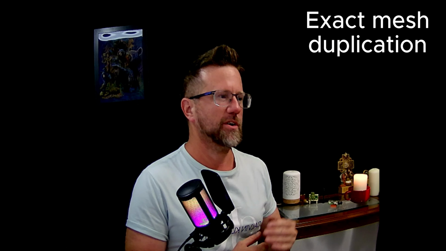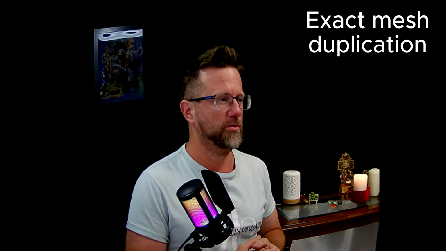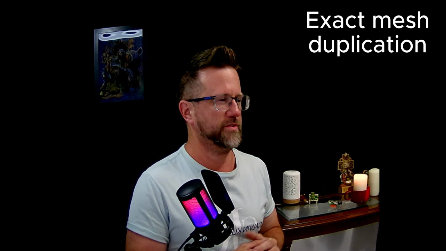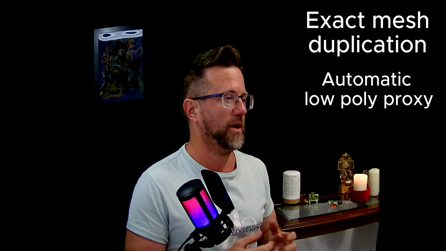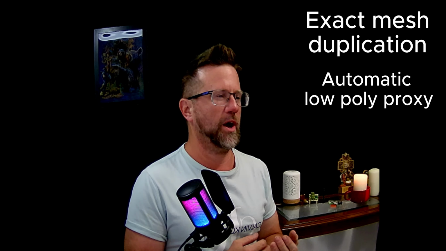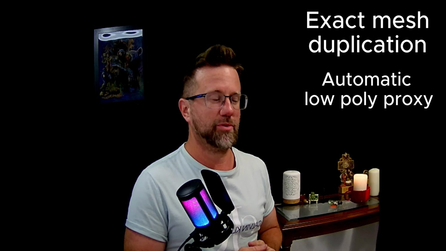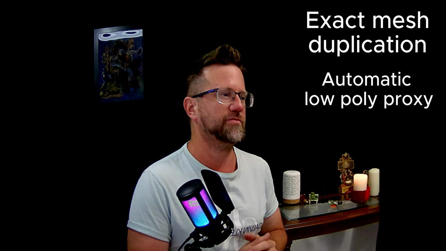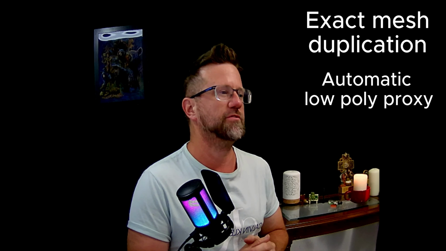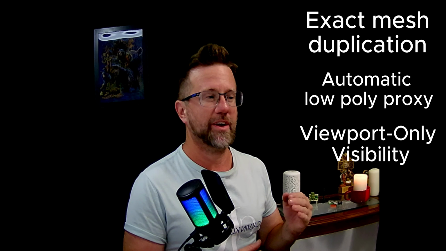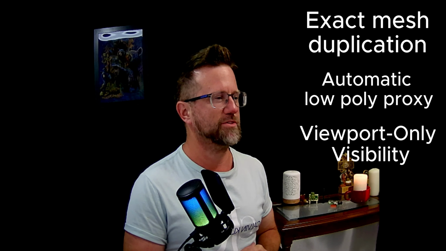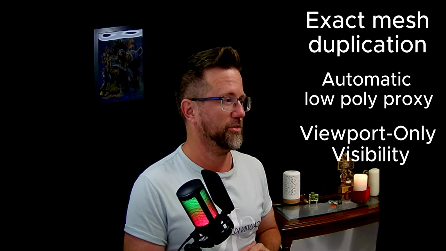And that wraps up our look at OCP, the one-click proxy. Exact mesh duplication clones your exact model so you don't have to fight to figure out what's in the viewport. Automatic low poly proxy instantly swaps and gives you a lightweight proxy in its place, doing the heavy lifting for you. Viewport only visibility, the guarantee of OCP that these proxies not only speed up your viewport but never show up in the final render.